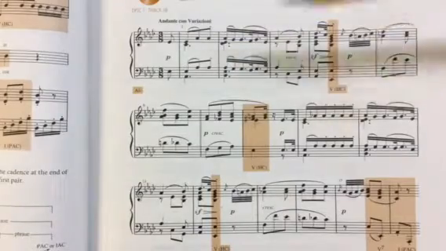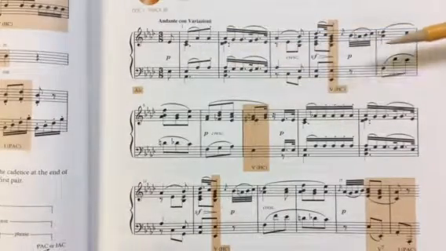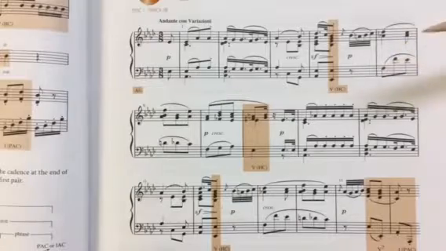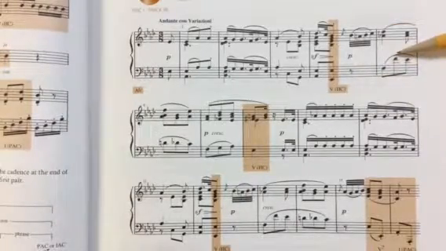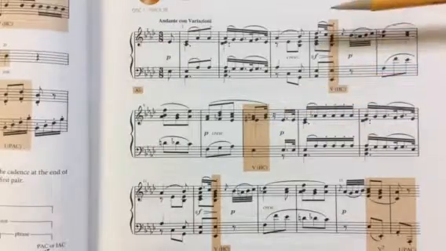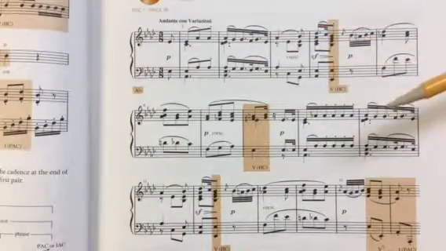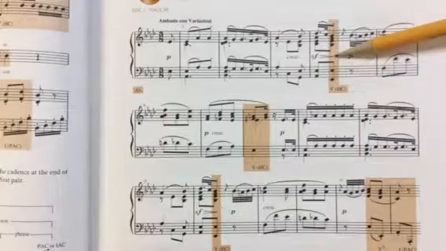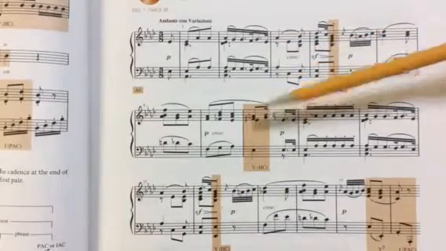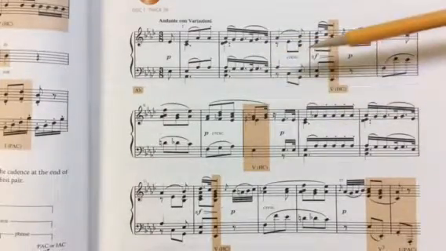A is the first one, obviously. The next one, if it's different, we call it B. If it's not different, if it's kind of the same, if the cadences are the same, we give it the same letter. It'd be A and A. If the cadence is different, we call it A and A prime. And I'll show you that. You'll see an example in just a minute.